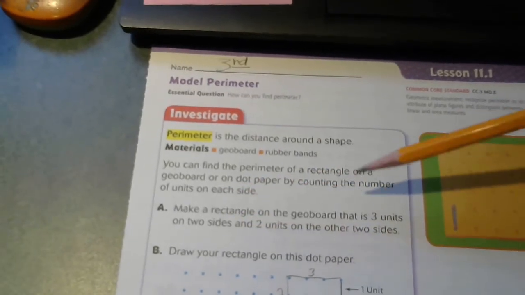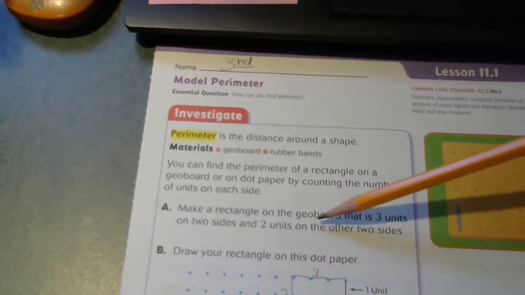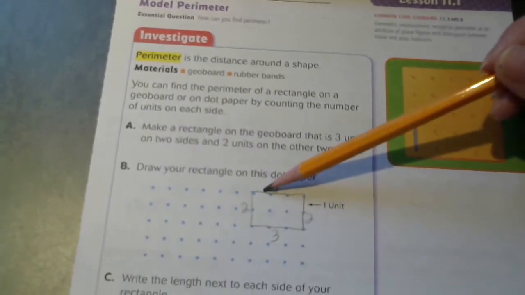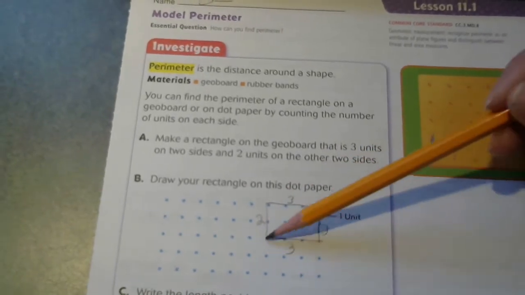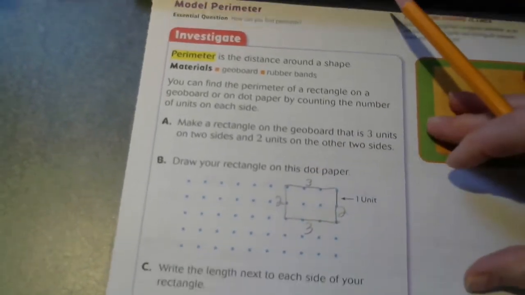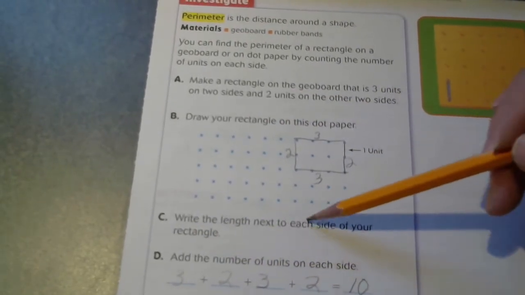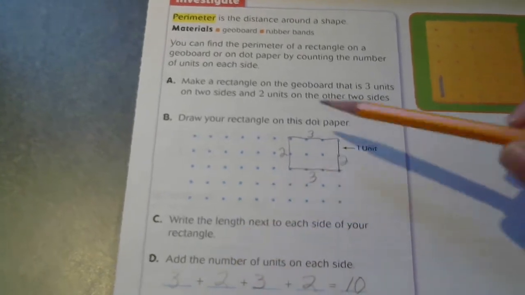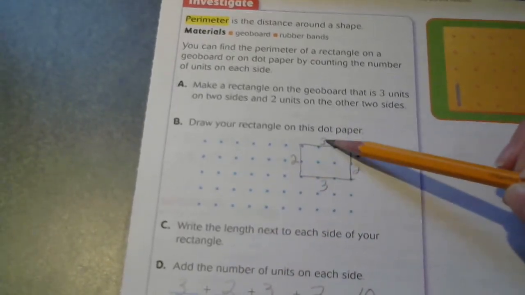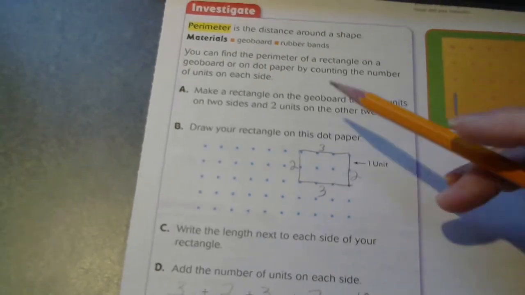Make a rectangle that is 3 units on two sides and 2 units on the other side. Here is my shape, 3 units on the top and 2 units on the sides. Then write the length next to each side of your rectangle. 2 here, 3 here, 2 here, 3 here.